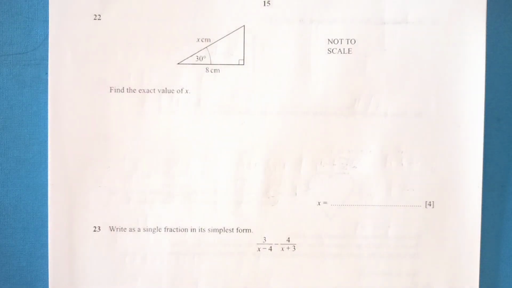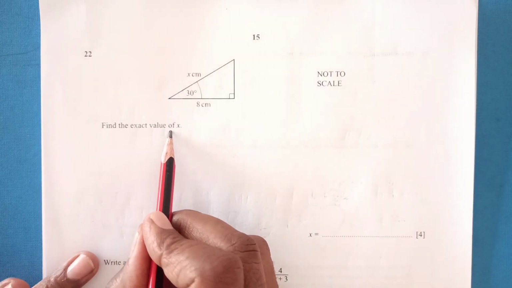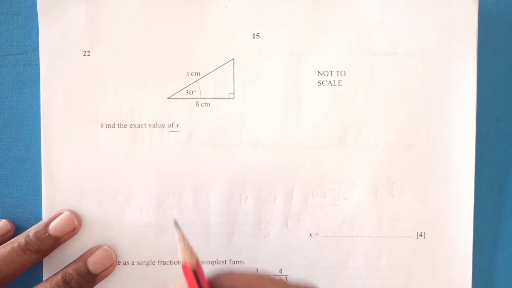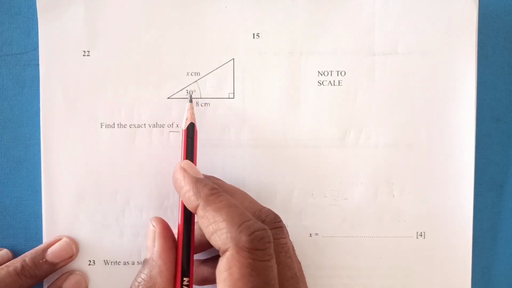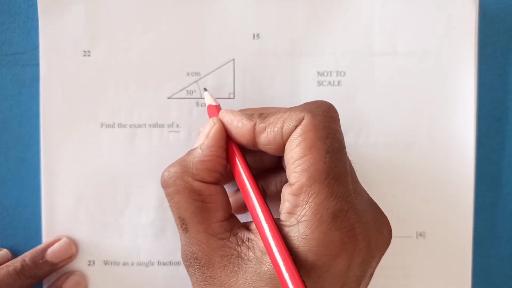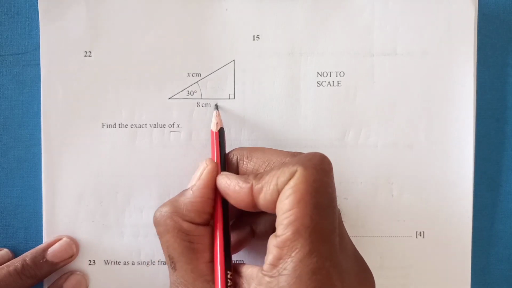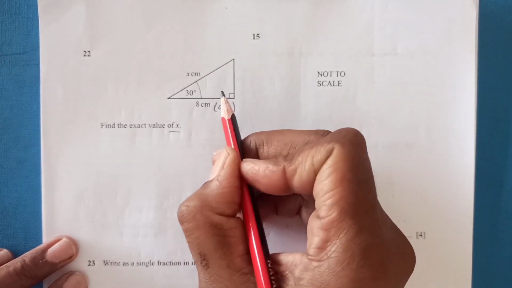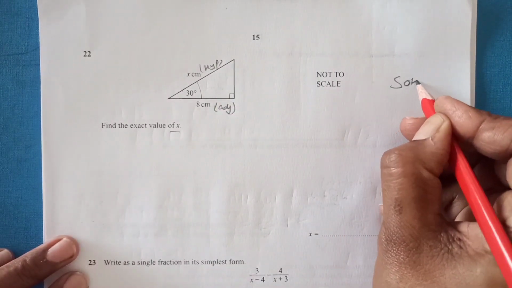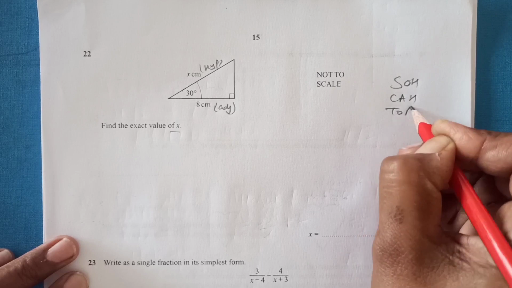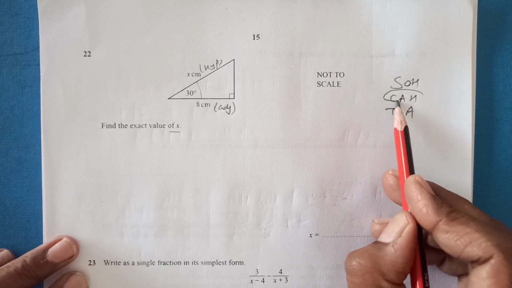So now question number 22, we have this triangle here. Find the exact value of x, right? So exact value. Now remember, you don't have a calculator here. We are not going to use a calculator. So here we have this side is x here, and this is adjacent, and this one is what we are looking for, and this is the hypotenuse, right? So we can use adjacent and hypotenuse.